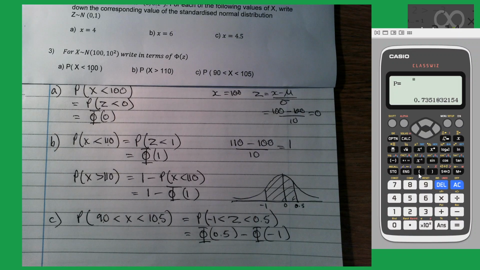So that's it for this introduction to the standard normal distribution. We'll see that this is much more use really when we come to use the normal distribution in reverse and find out an unknown mean or standard deviation or both given probabilities and values of our distribution variable x.